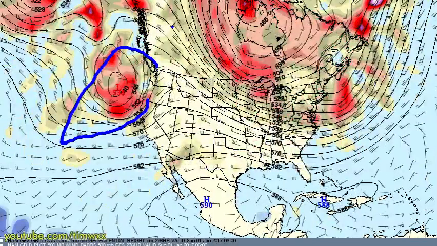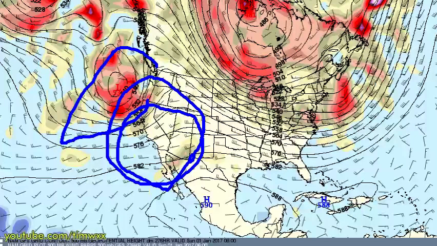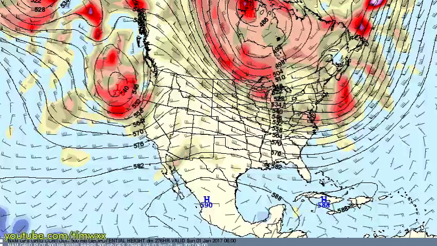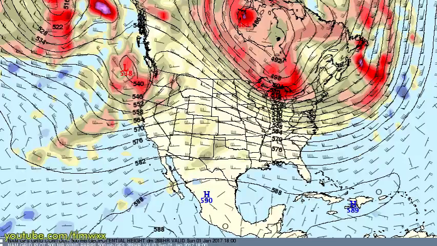And this tries to park itself, so you can kind of see what's going on. Kind of a stagnant pattern. Troughs trying to develop cutoff flows in this favored area in the southwestern U.S. Very common cold season pattern there.